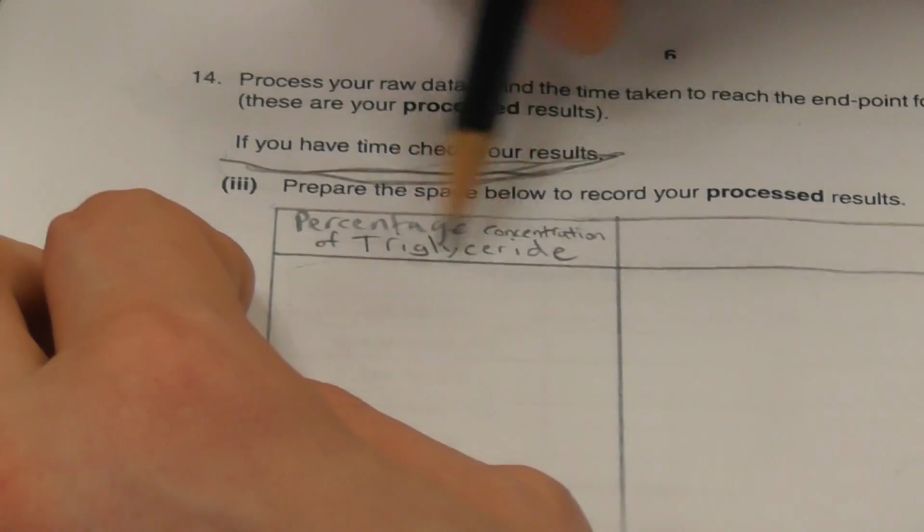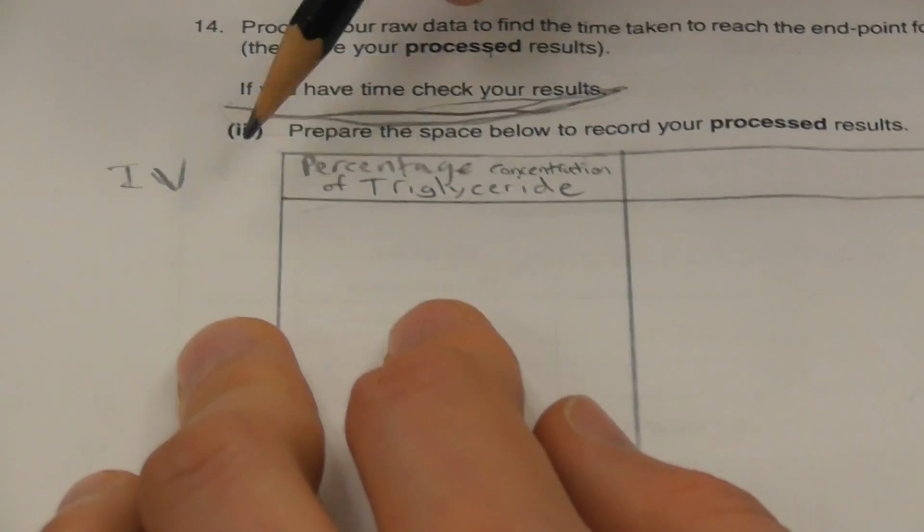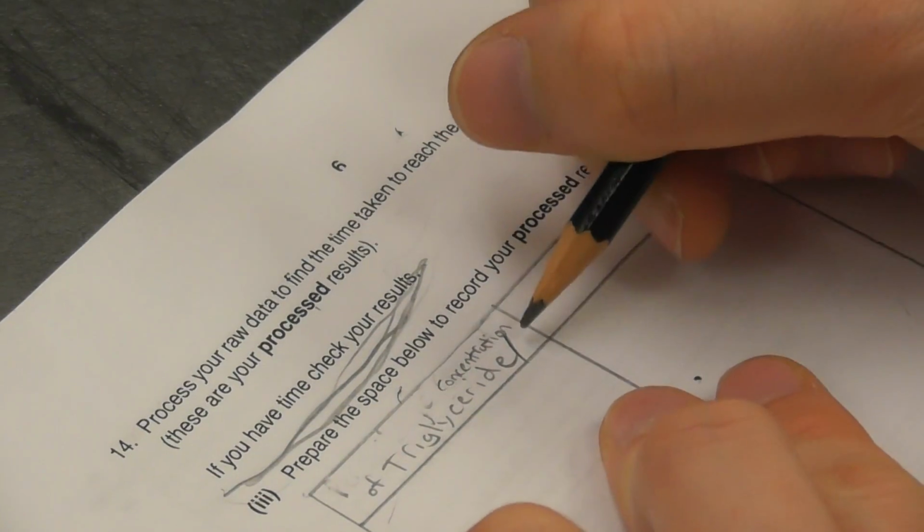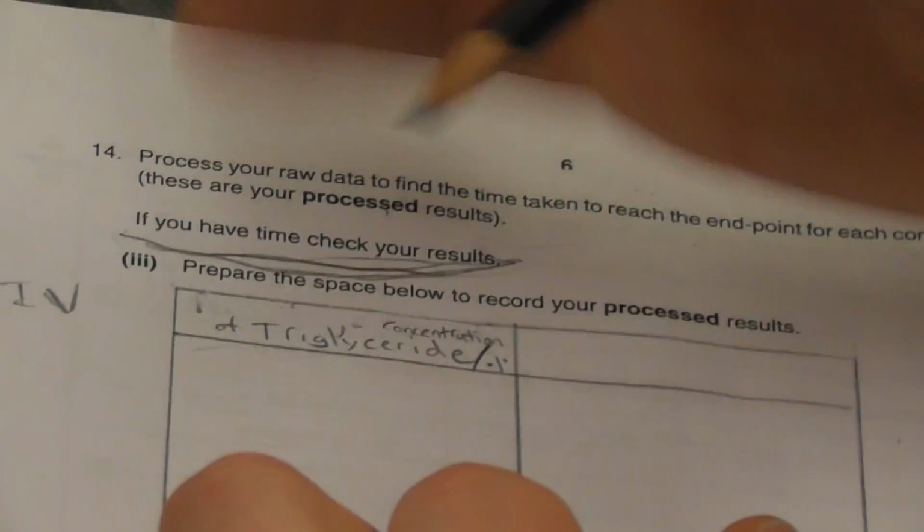Now, stating percentage concentration of triglyceride means that I don't need to write /%. If I just wrote concentration of triglyceride, I'd write /%. And now I have a unit over here.